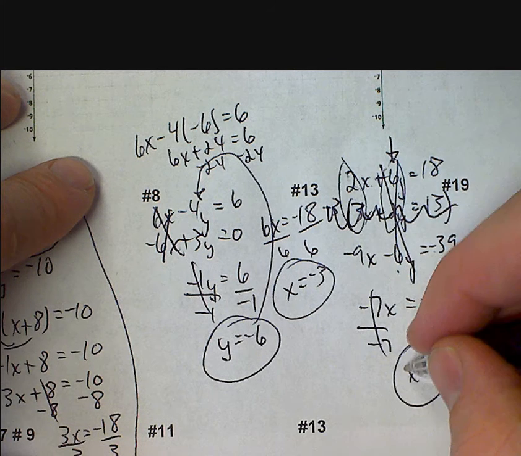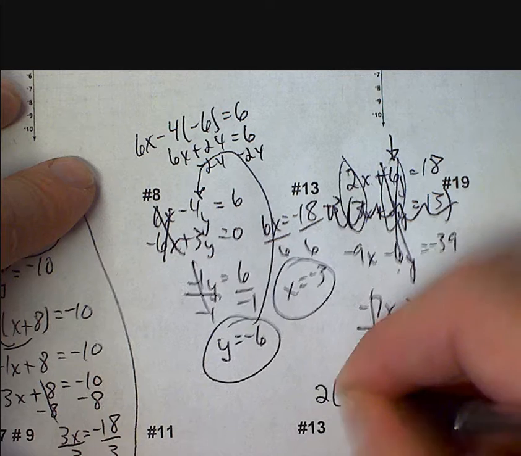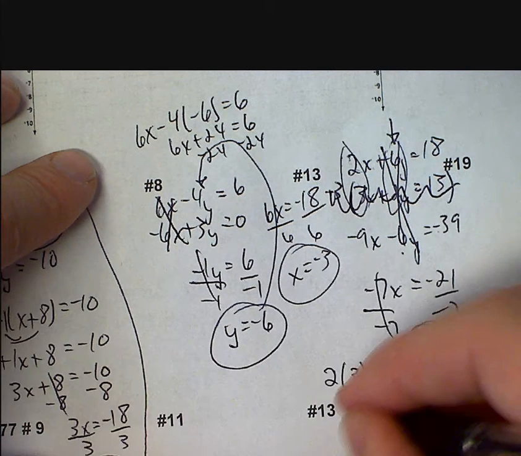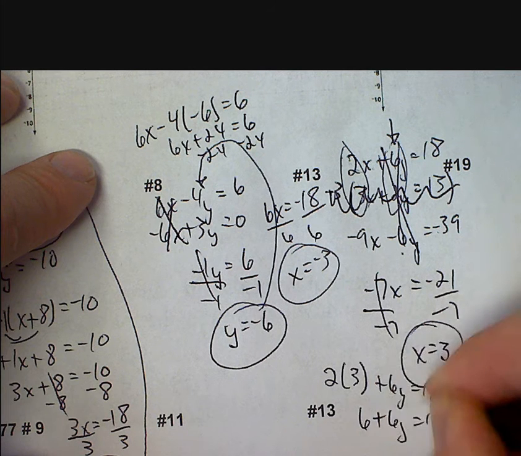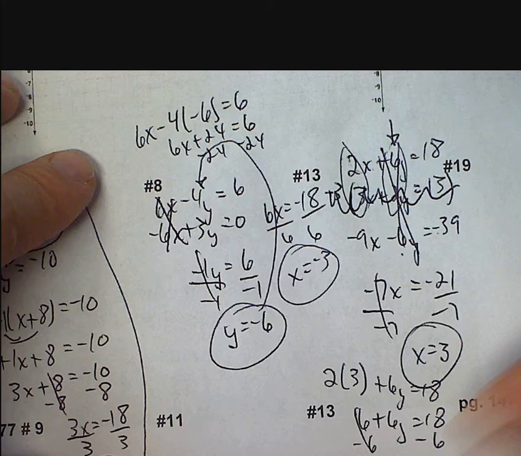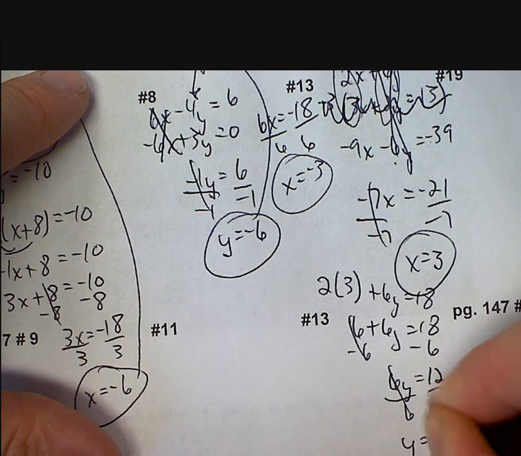I take that and I plug it back in. 2 times 3 plus 6y equals 18. 6 plus 6y equals 18. Minus 6 minus 6. 6y equals 12. Divide by 6, y equals 2.